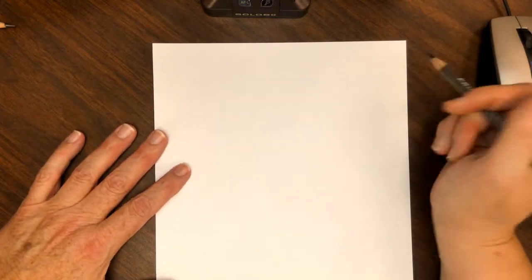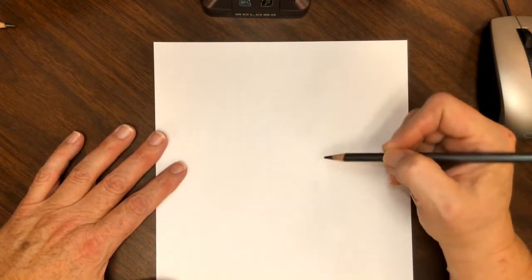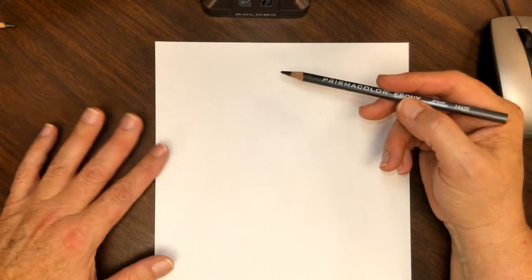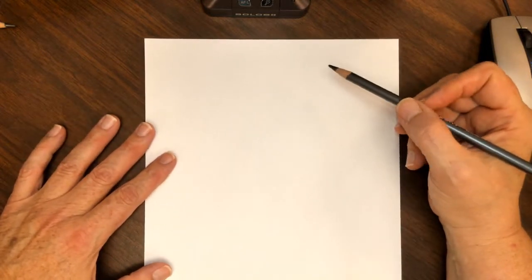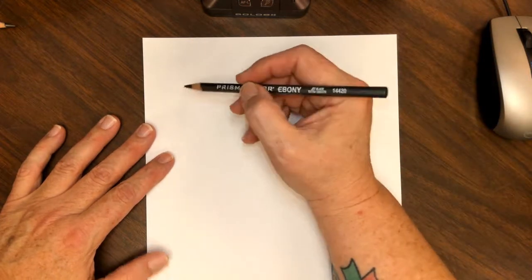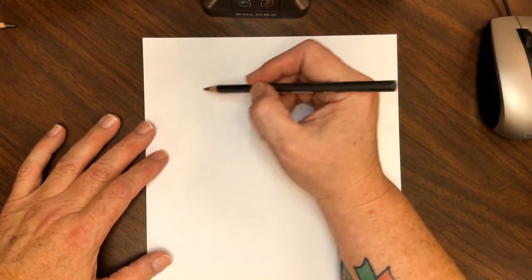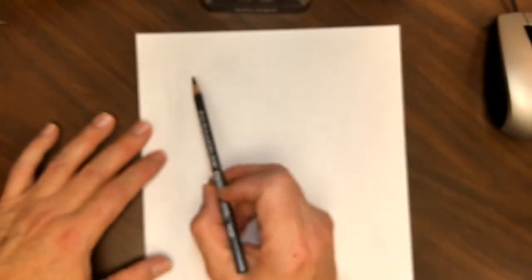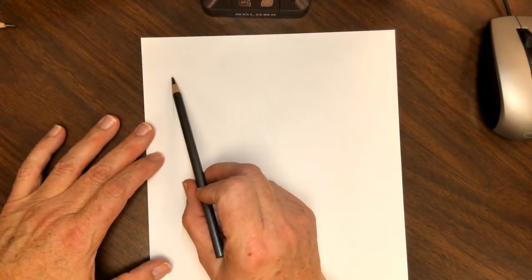Hi everybody. Today we are going to draw a monster. We're going to create our own monster, and to do this we're going to start with some basic shapes. So we're going to draw three little monsters. So start with your pencil.